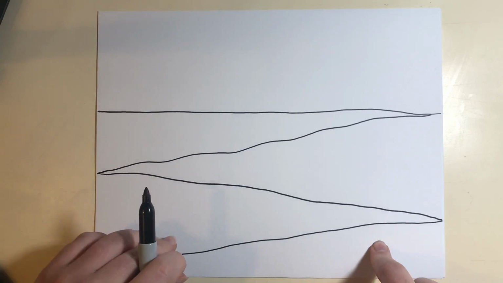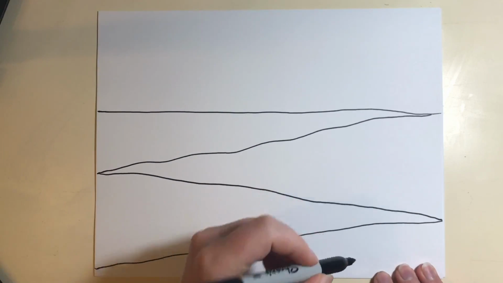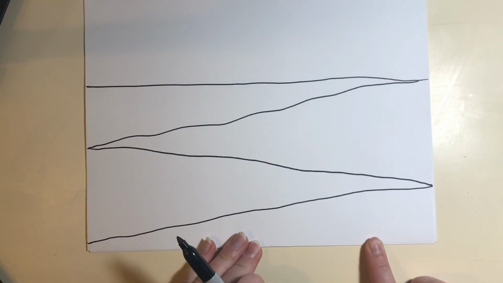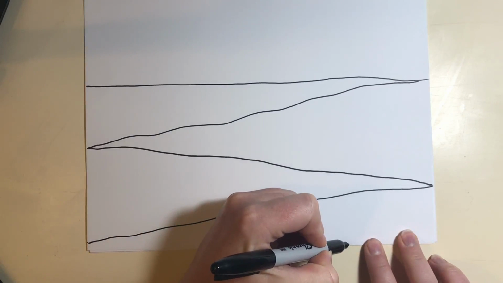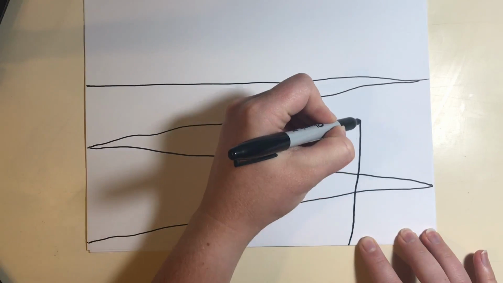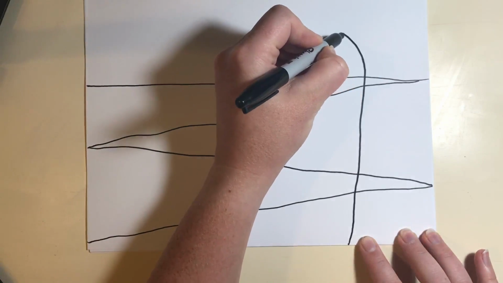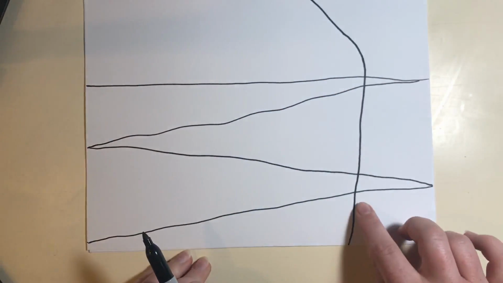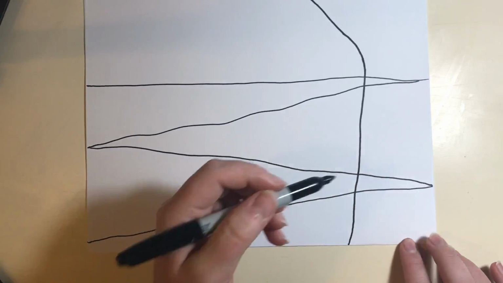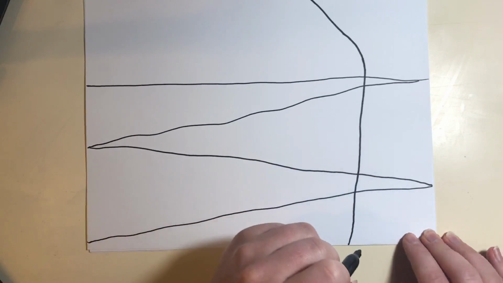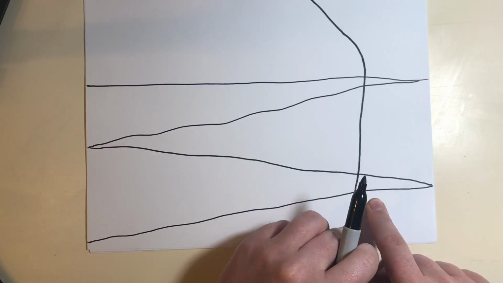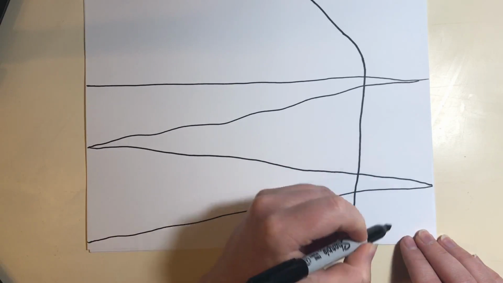Alright, now we are going to draw some trees. Now this is where the size variation comes into play. I'm going to start out in the front, and I'm going to draw a big tree. This one is going to sit right at the bottom of my paper. I'm going to start right at the bottom of my paper, draw up, and then curve it out just a little bit. Now, I'm overlapping these lines, and that's okay because we are going to be drawing in these trees really dark, so we will cover up those lines.